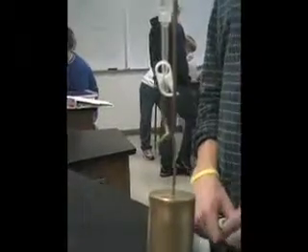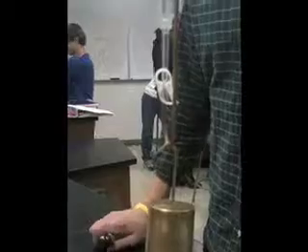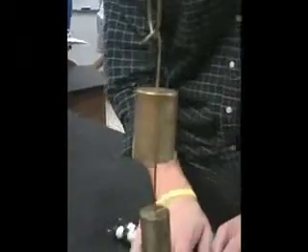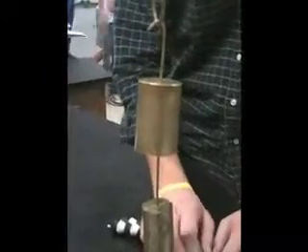At 200 grams, the volume is 7.44. At 500 grams, the volume is 6.39. At 700 grams, the volume is 5.94.